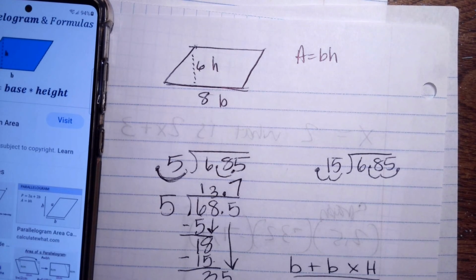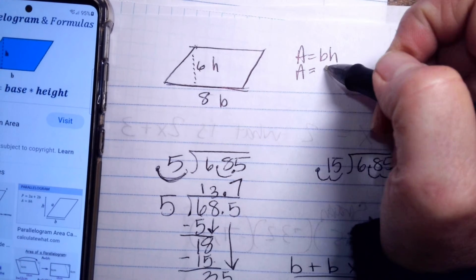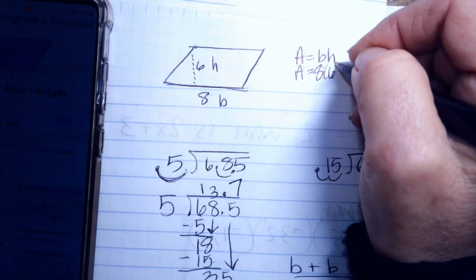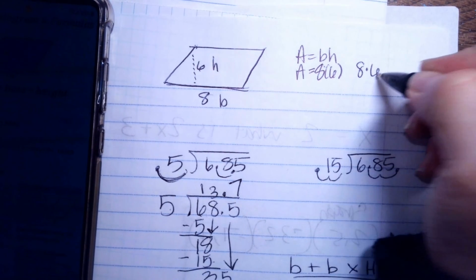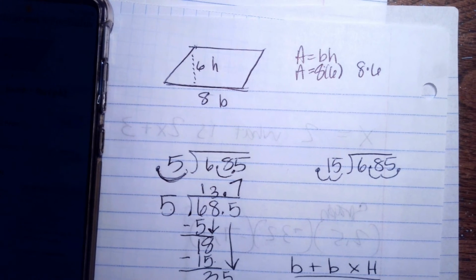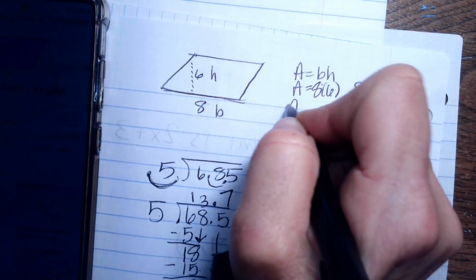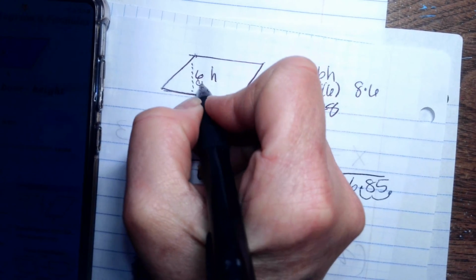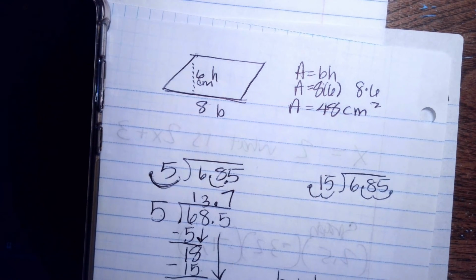So you're going to do A equals B times H. And then A equals, what's the base? 8 times 6. So you write it like that, or you can use a dot or parentheses. And then A equals 48. And if this was centimeters, then you would do centimeters squared, because area is always squared.